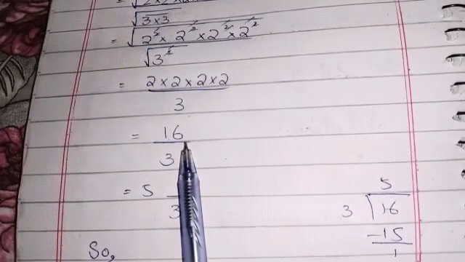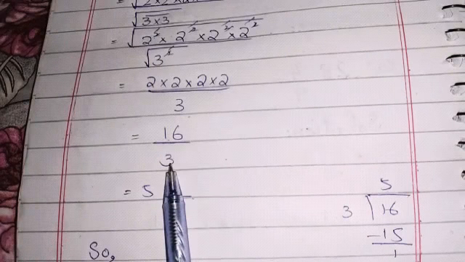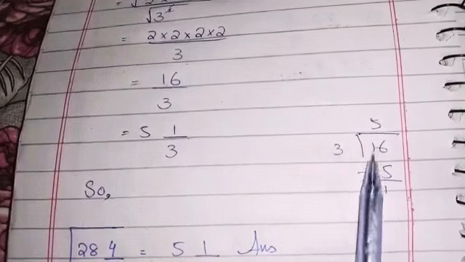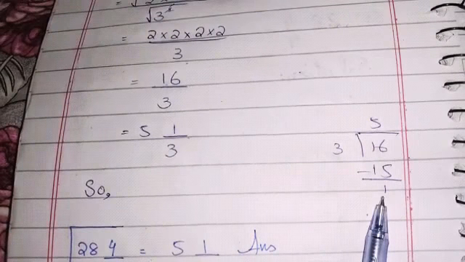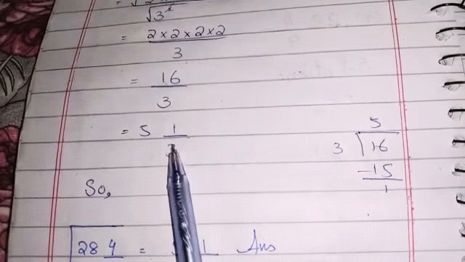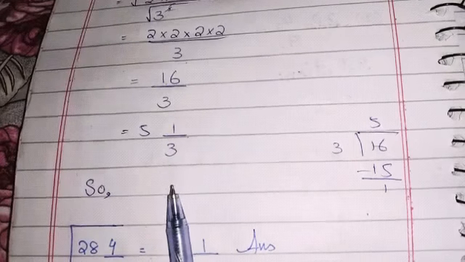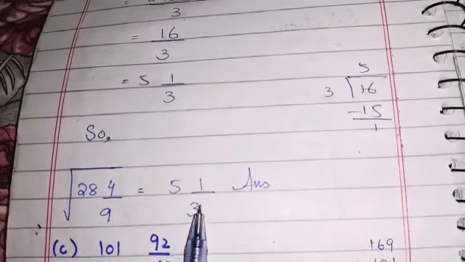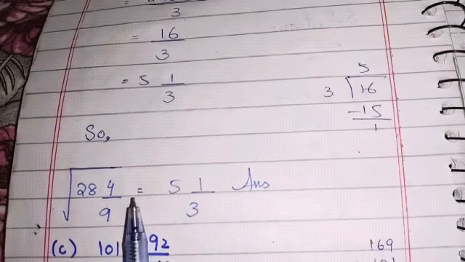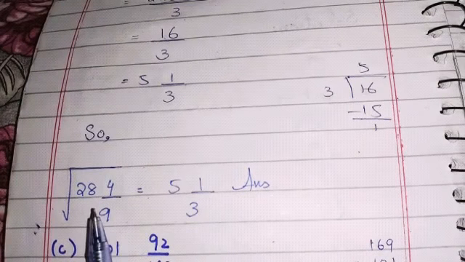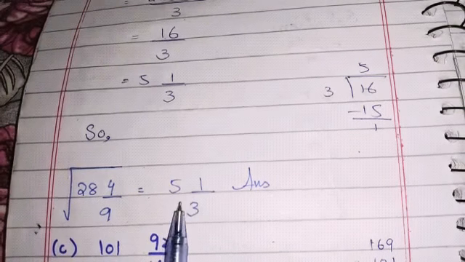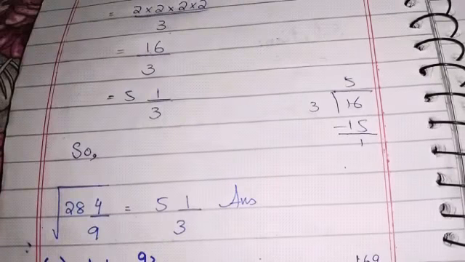As you can see, our numerator is bigger than our denominator, so we will divide it. Here is our division process. 3 5s are 15, and after the subtraction we get 1. We will write the answer in mixed fraction, 5 1 over 3. So the square root of 28 4 over 9 is equal to 5 1 over 3, which is our answer. Students, I told you that in whichever form the question is given, we must answer in that form. Now students, let's move towards our next part.